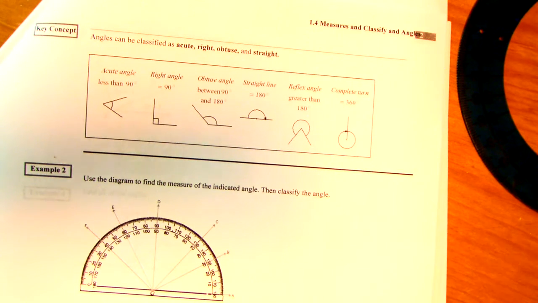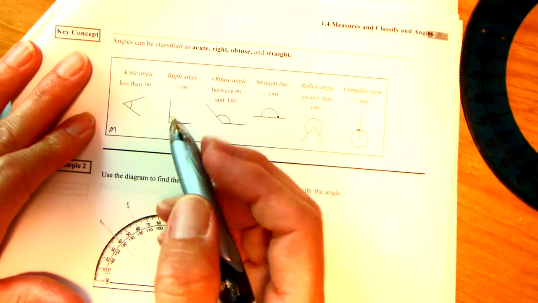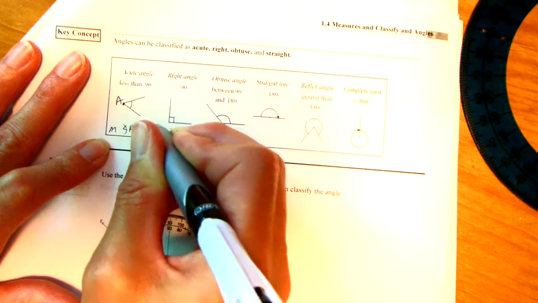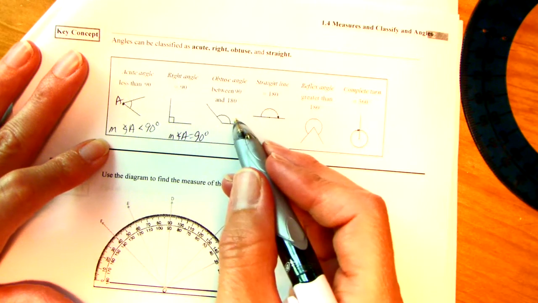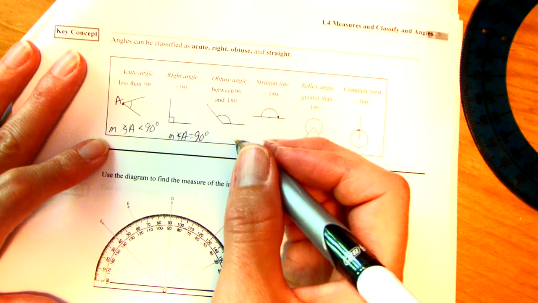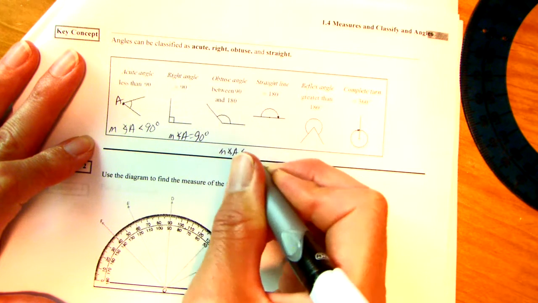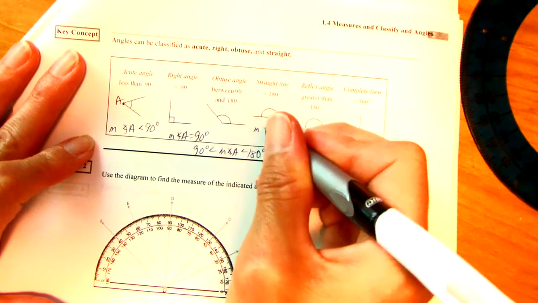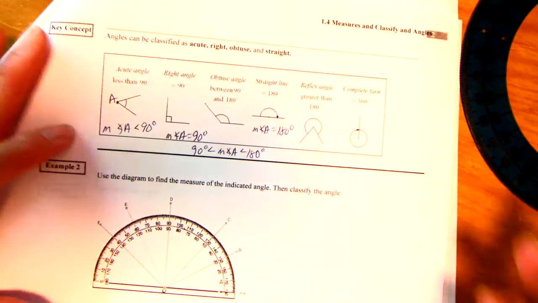Next page. Okay, now classifying angles. So angles can be classified depending on how many degrees they are. So an acute angle. So any angle, if we call all of these angle A, the measure of angle A is less than 90 degrees. A right angle, measure of angle A is equal to 90 degrees. Obtuse angle, measure of angle A is between 90 and 180. So let me put this down here so there's more space. Measure of angle A is between 90 degrees and 180 degrees. A straight angle, measure of angle A equals 180 degrees. And of course, this is greater than 180, and a complete circle is 360.